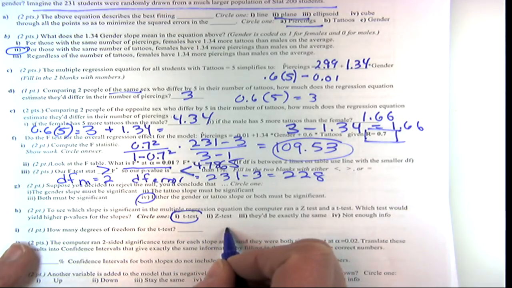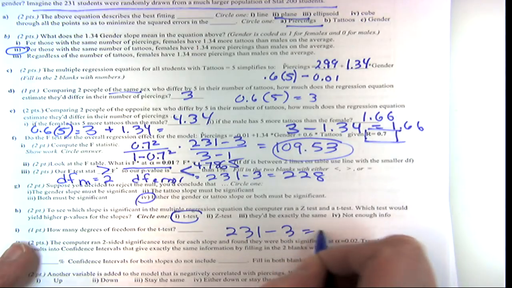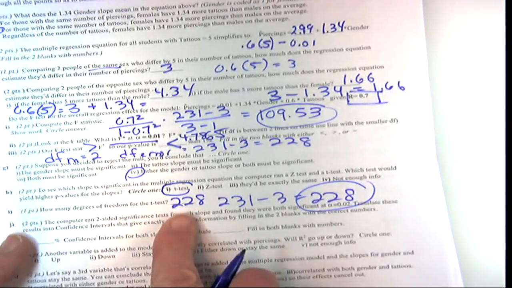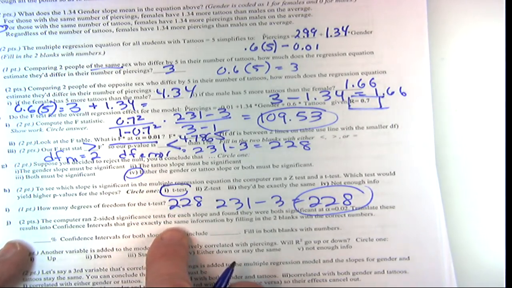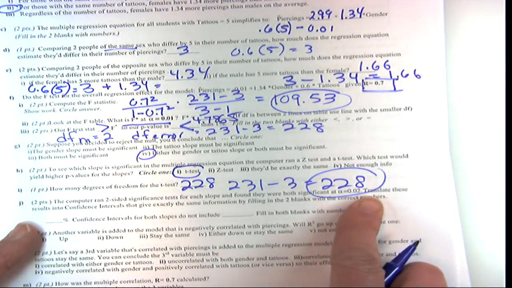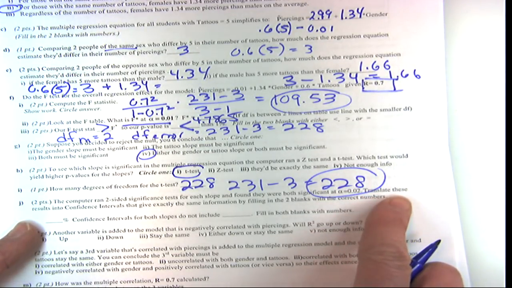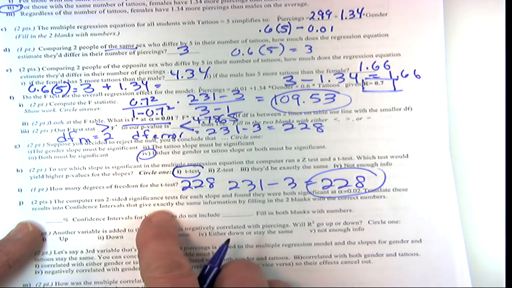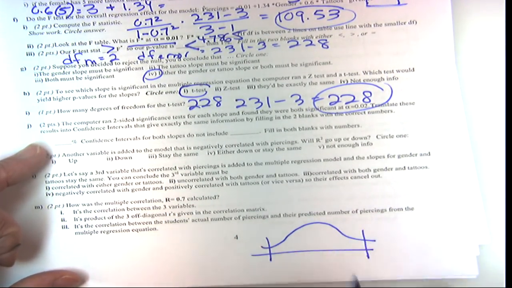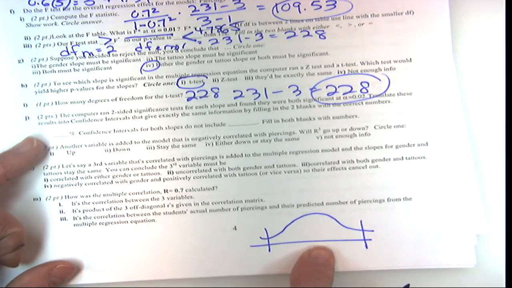It's every person, 231, minus the number of parameters. It's the same as the denominator for the F. Okay, so the computer ran a two-sided significance test and found they were both significant at alpha equals 0.02. Two-sided. Translate these into confidence intervals that give the same exact information. Two-sided, right? And they're both significant.